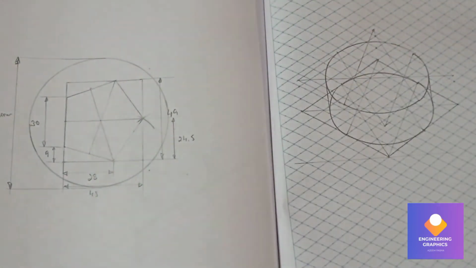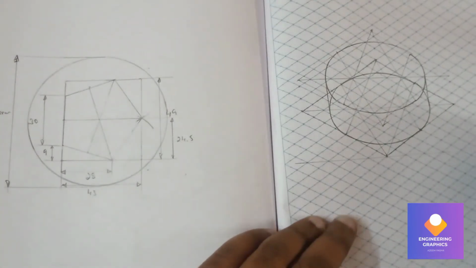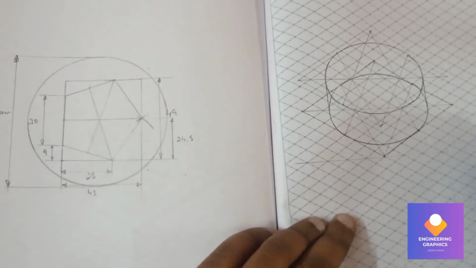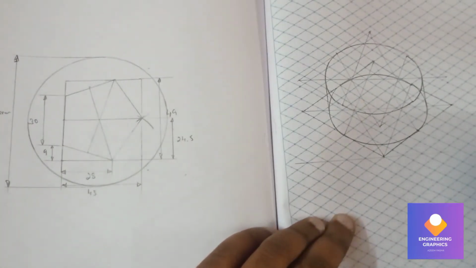Okay, so now we have to use the subtraction of box method. One side we have 80, one side we have 45. 80 minus 45 is 35. 35 divided by 2 means 17.5. And the other side we have 80 minus 49, which means 31. 31 divided by 2, we have 15.5.